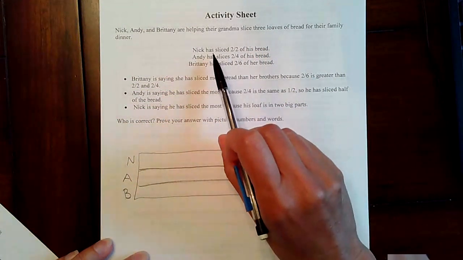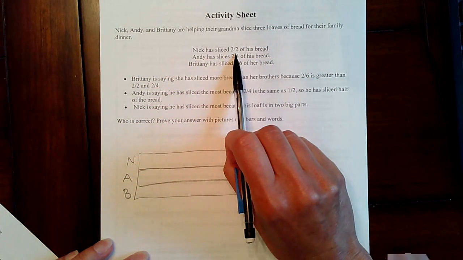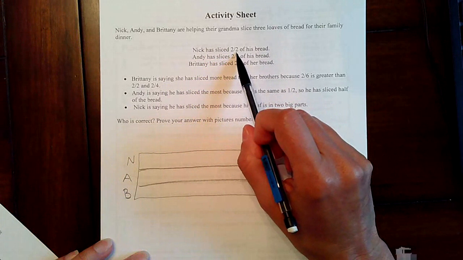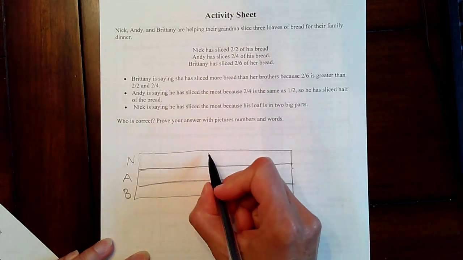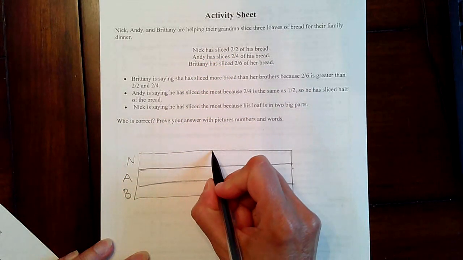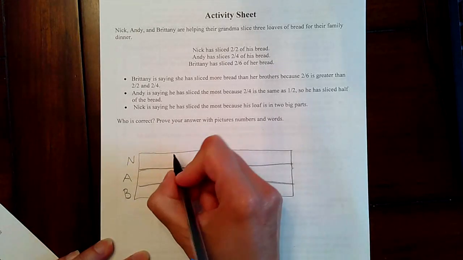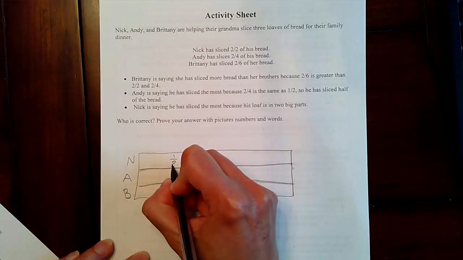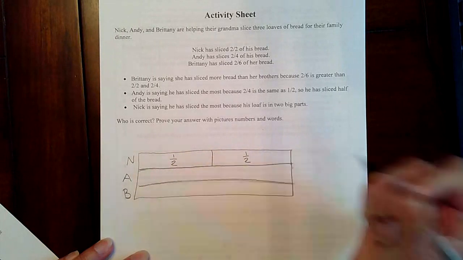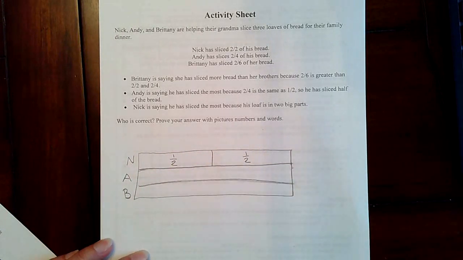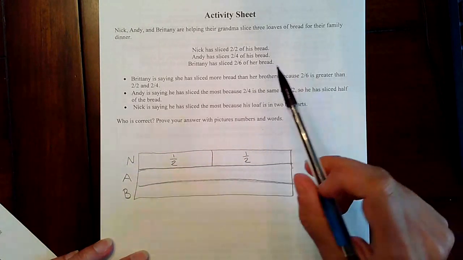So Nick has sliced 2 halves of his bread. So the denominator is 2, so I need 2 equal parts. I'm going to look and try to find where the middle would be, probably about right there. And then don't forget, I'm going to label the fractional units, 1/2 and 1/2. It says that he sliced 2 halves.